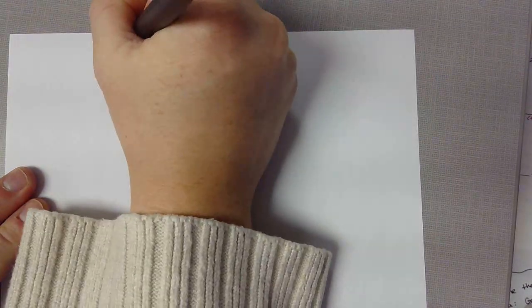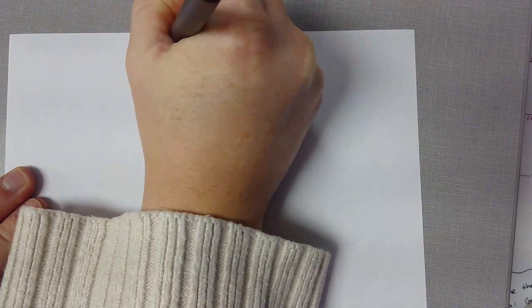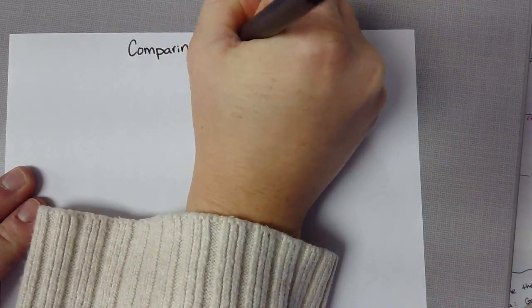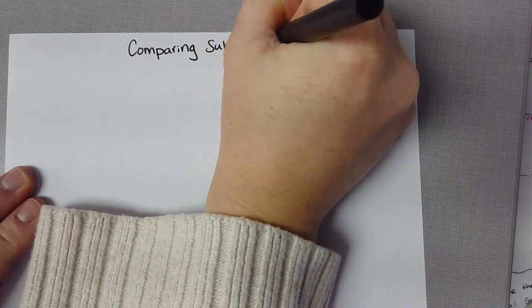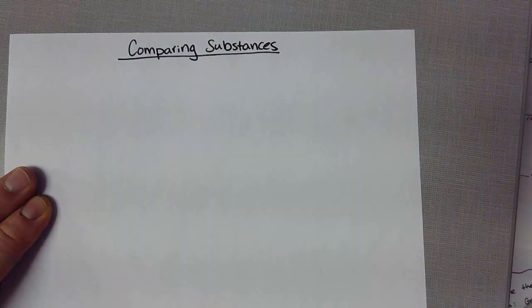So today we are going to be doing a continuation of our last lesson. We are going to be comparing different substances. We're going to be comparing three to be exact. And I picked these three on purpose. So we are going to be comparing water, salt, and ethanol.